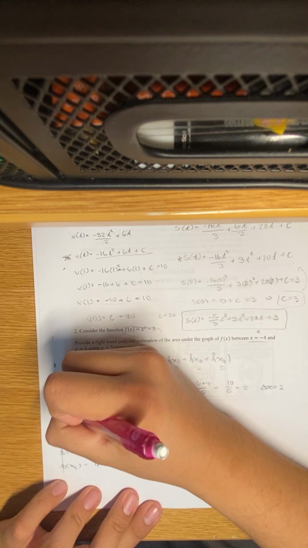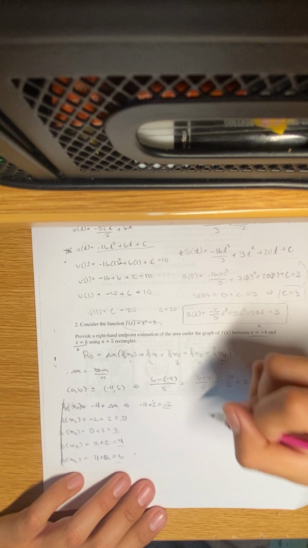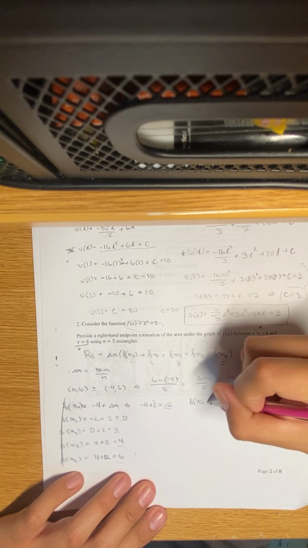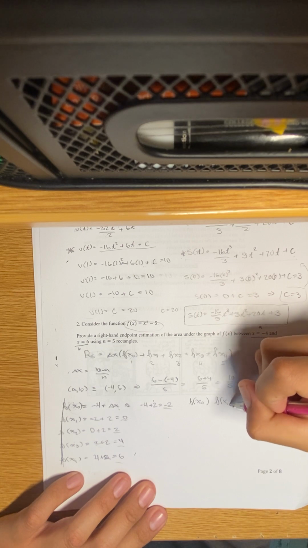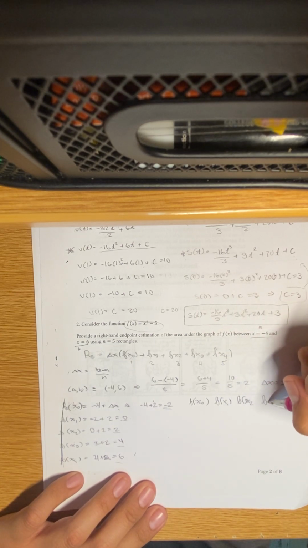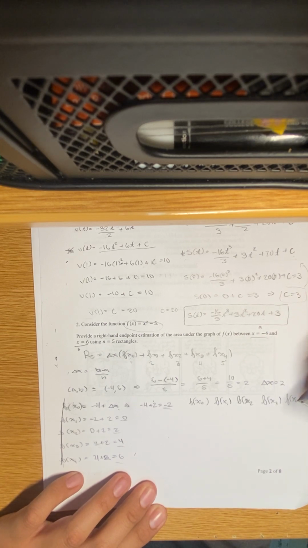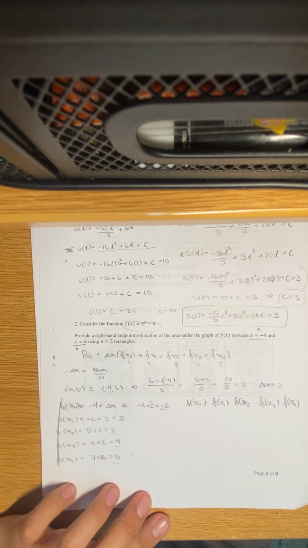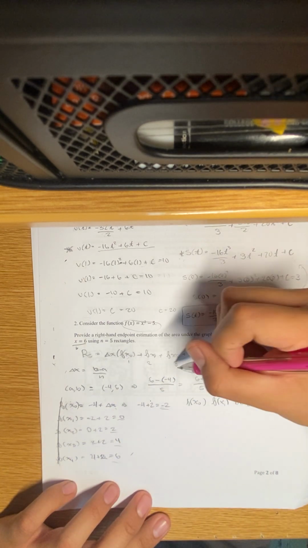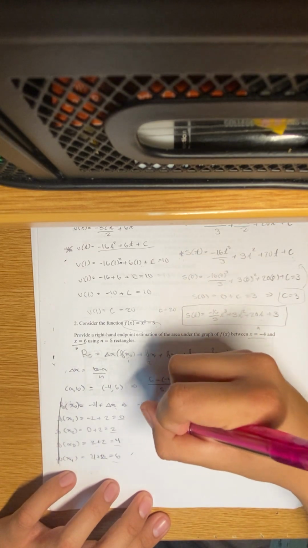So then you can plug these values to find the actual f naught, f1, f2, f3, and f4. So in this case, you just use the original equation.